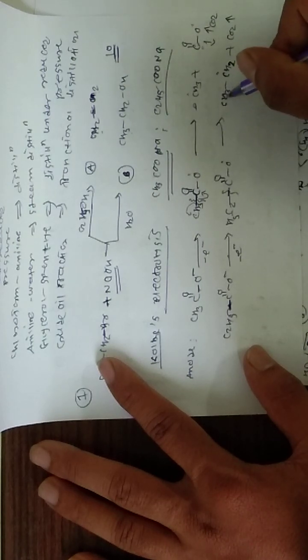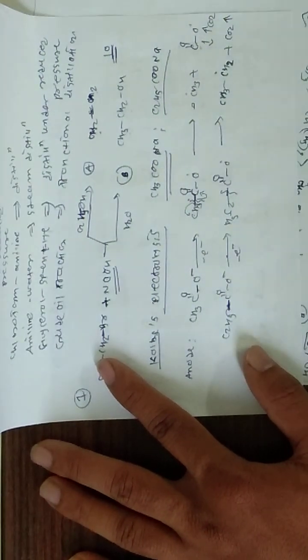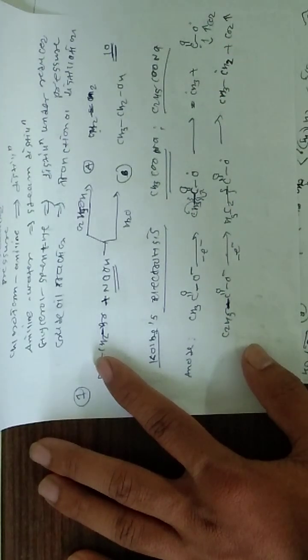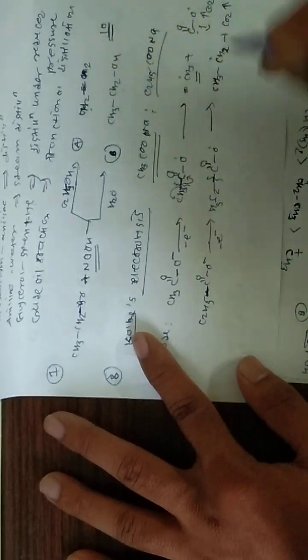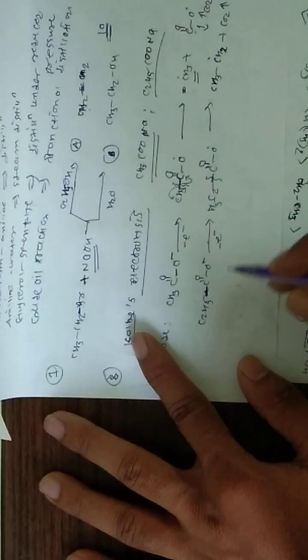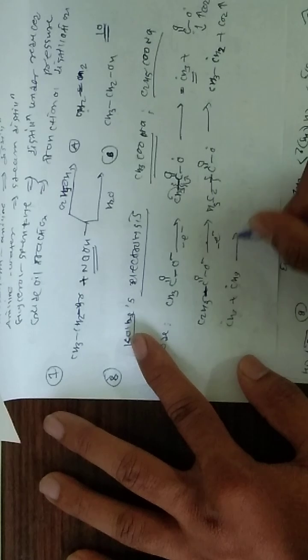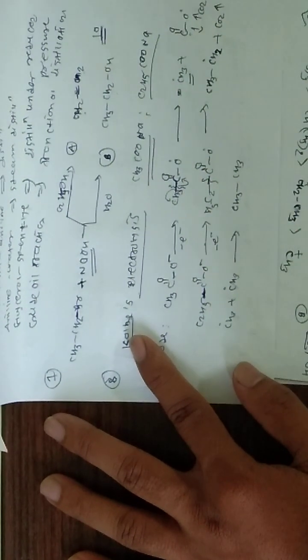The question is how many alkanes will be formed in that reaction. That is electrolysis. What will form? First, this CH3 will combine with the same radical, that is CH3 plus CH3 gives CH3 single bond CH3, that is ethane.